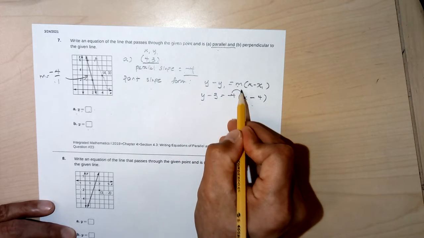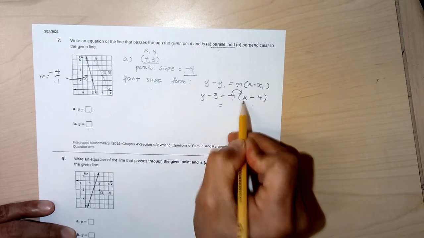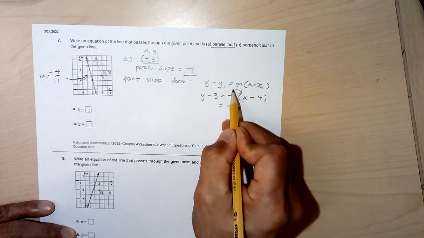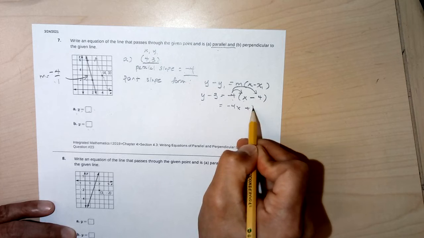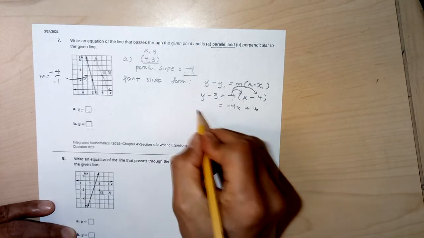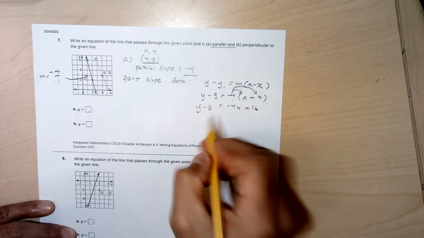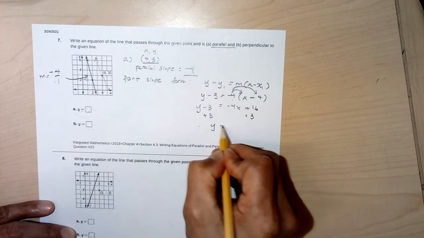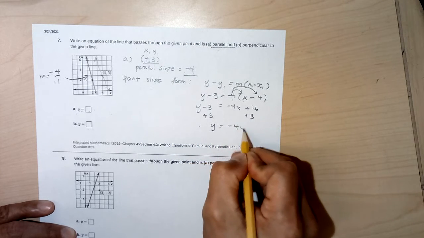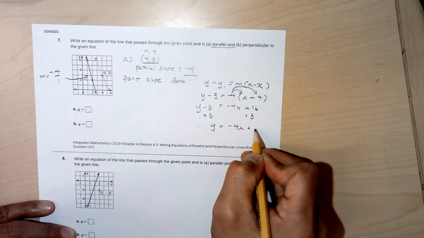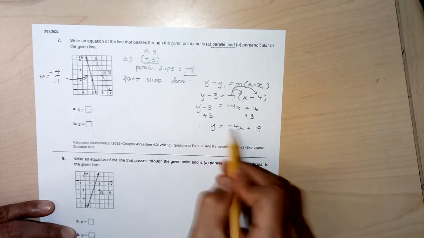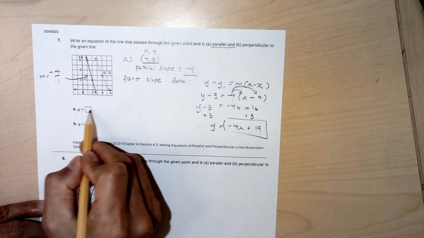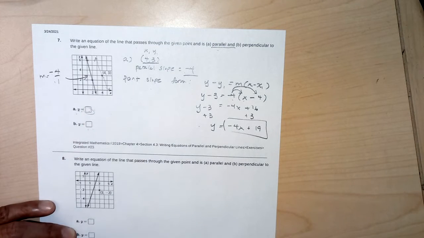And then I'm going to put this in slope-intercept form by solving it for y. So you could distribute the slope on the right side. -4 times x is -4x. -4 times -4 is positive 16. And then on the left side, it's y minus 3. So then to solve it for y, add 3 to each side. y is equal to -4x, and then 16 plus 3, 19. So this right here is what should go in this box.